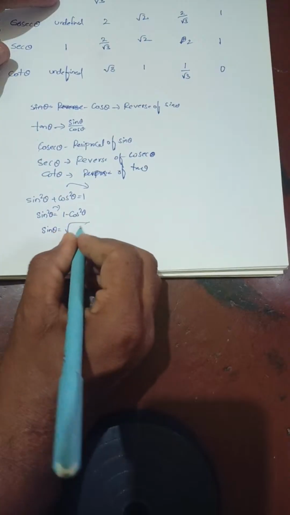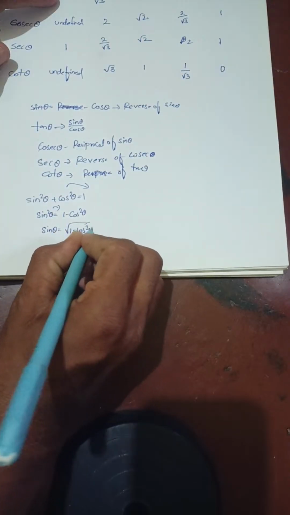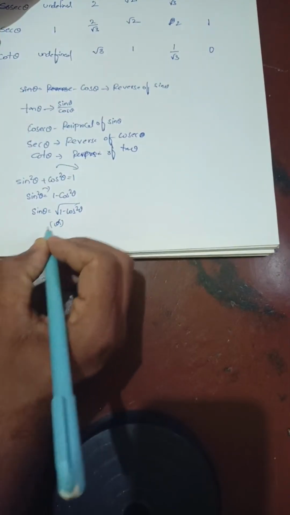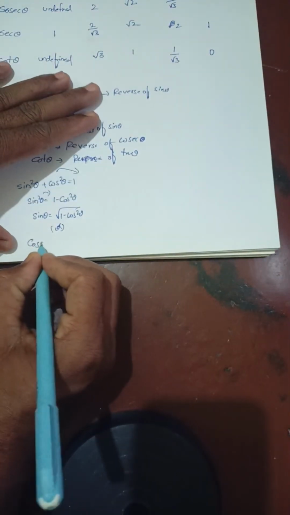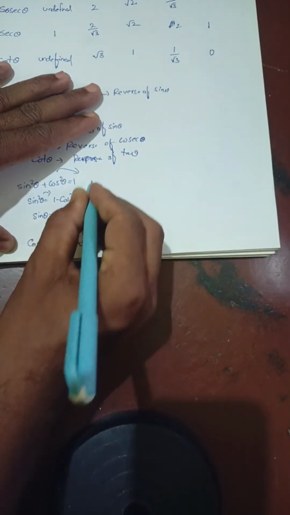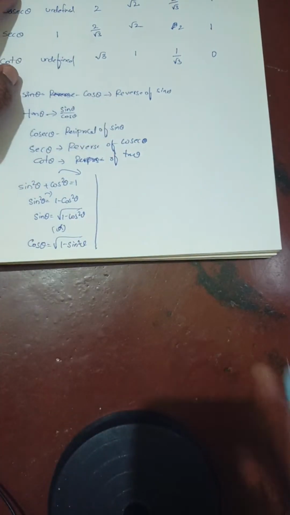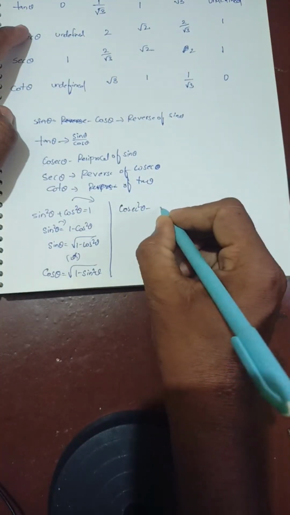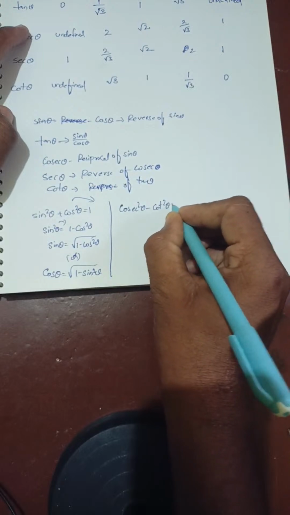Sin theta is equal to under root of 1 minus cos square theta. Or in reverse, you can write cos theta is equal to under root of 1 minus sin square theta.